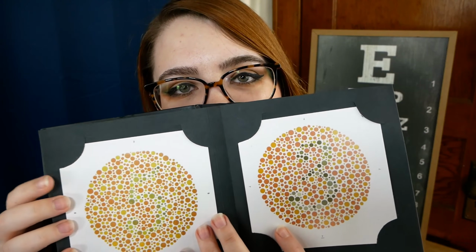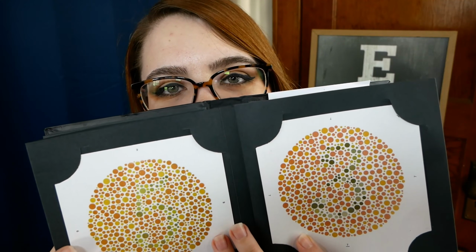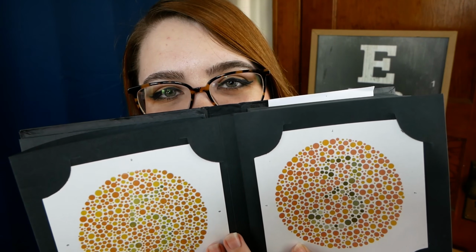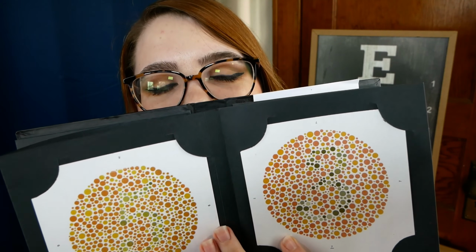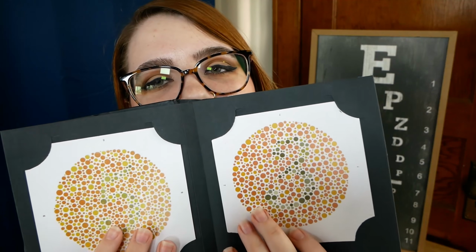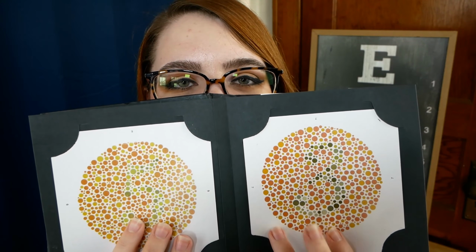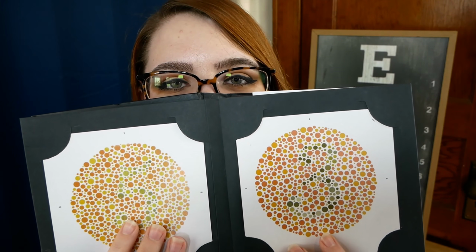Okay. And what about these plates here? What number do you see on this one? Good. And what number on the other side? What number do you see on that plate? Good. We had 5 and 3. Okay. Do a few more.